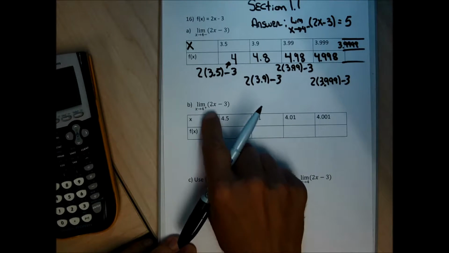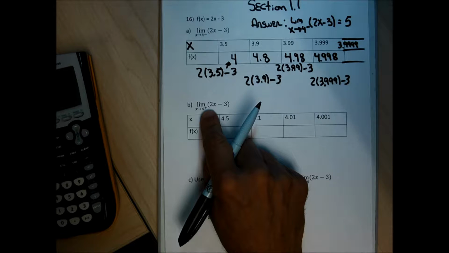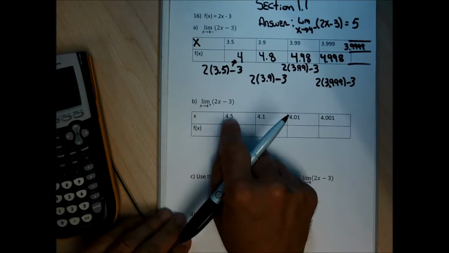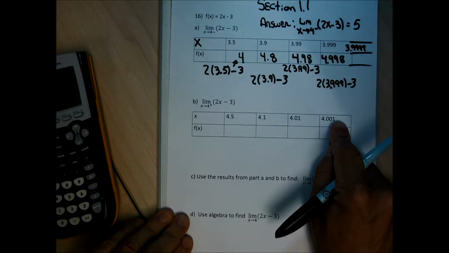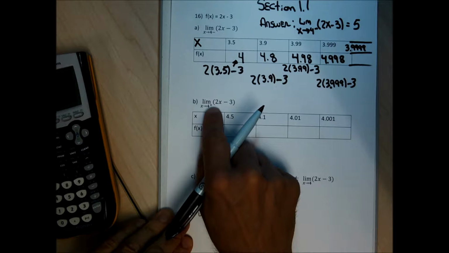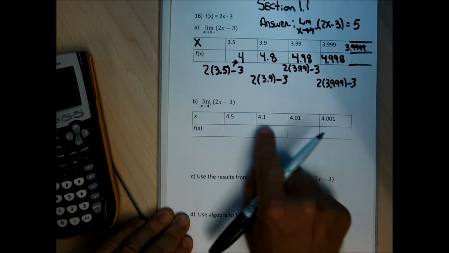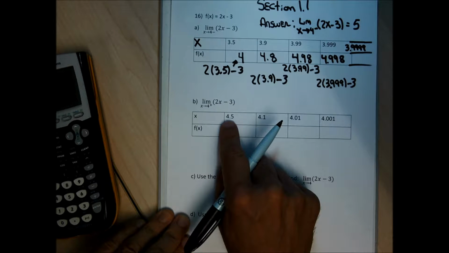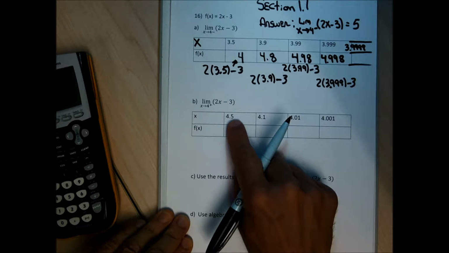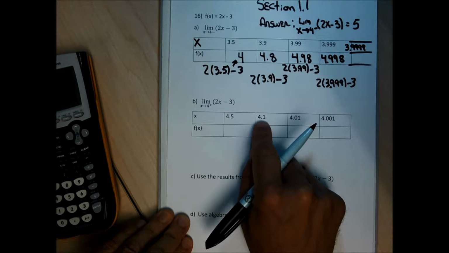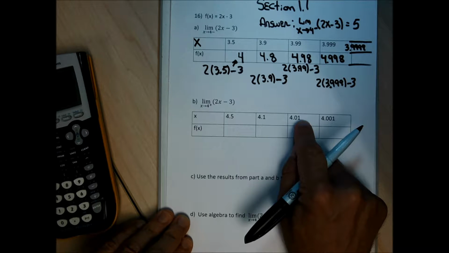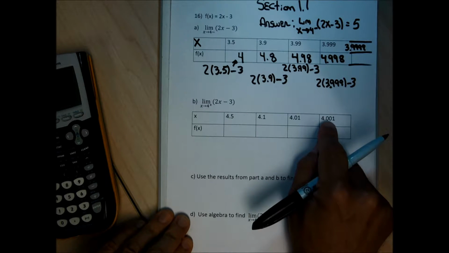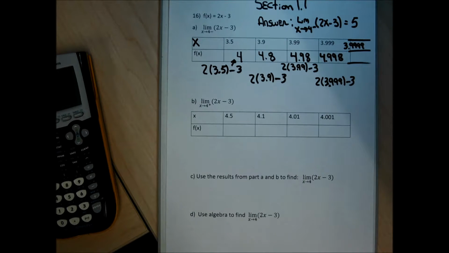Part B wants me to do a right-hand limit. And to do a right-hand limit using a table, I need to plug into the x row of my table numbers that are bigger than 4, because plus kind of means bigger, but getting progressively closer. So I started off with x equal to 4.5, which is bigger than 4, and then I did 4.1, which is still bigger than 4 but closer to 4, then 4.01, which is still bigger than 4 but closer to 4, then 4.001, which is really close to 4 but not exactly 4.